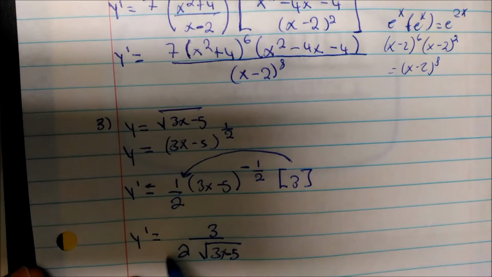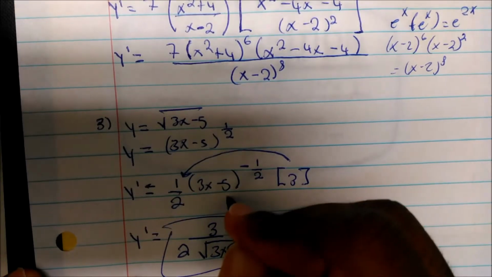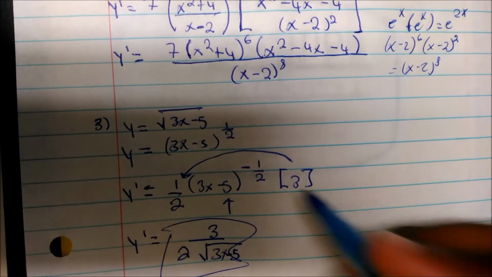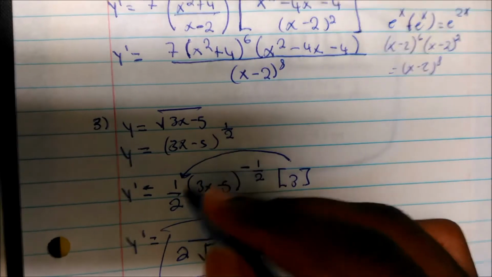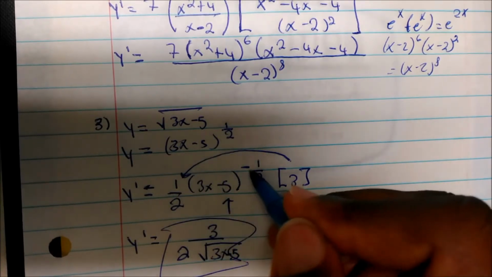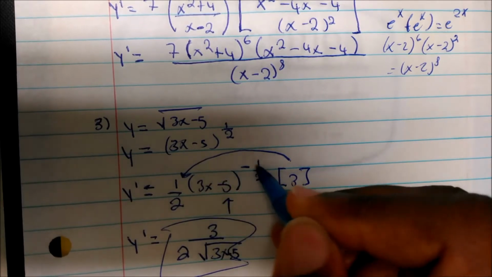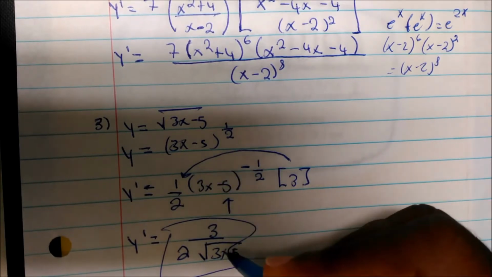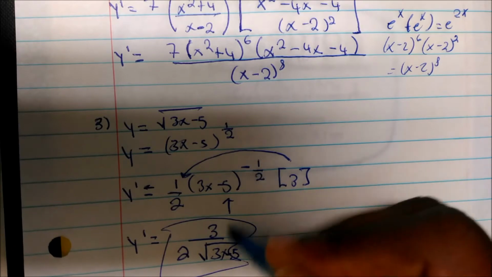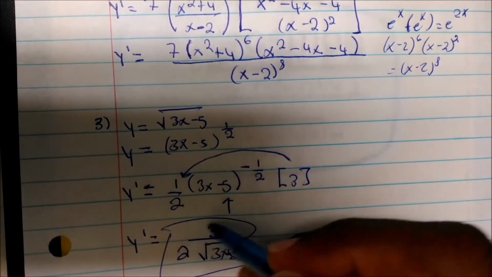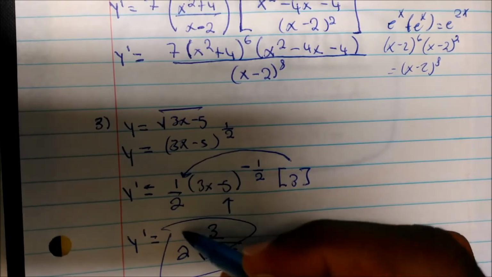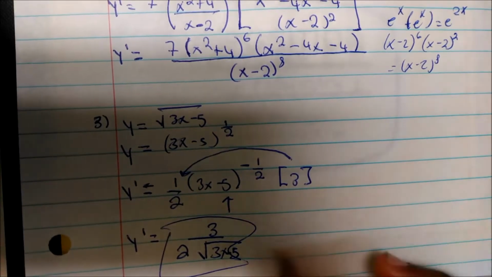And this right here is the same thing as this. All I did was multiply my 3 by my 1/2, which gives me 3/2. But this whole thing is raised to the negative exponent, so I bring this whole thing to the denominator, which is just the square root, and obviously my 3 will remain on top because it's being multiplied by that 1. All right, so this will be my answer.